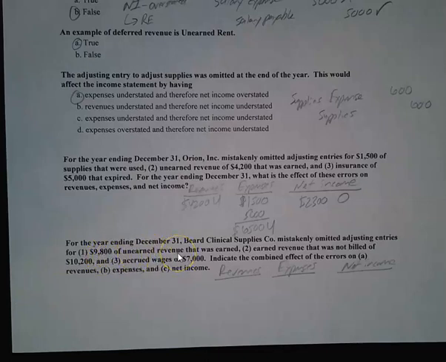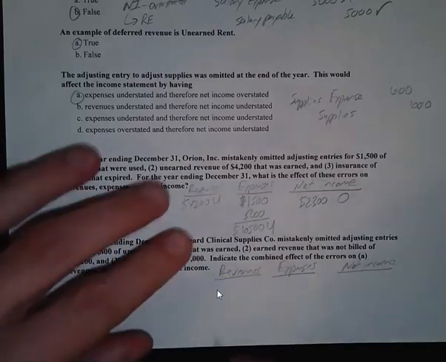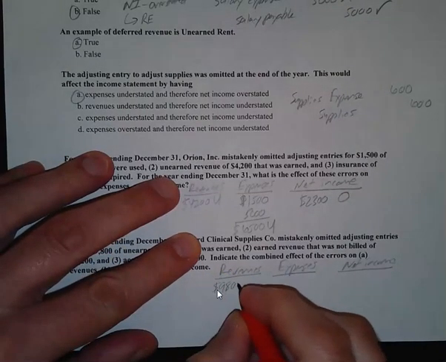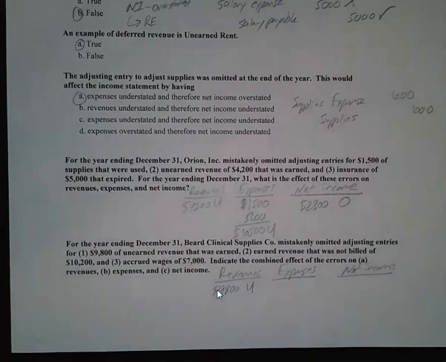$9,800 of unearned revenue that was earned. Well, we added it up here. We said that that was $4,200 understated, so it's going to be $9,800 understated here. So let's go ahead and write that down. And I'm going to put a U there to show that those revenues are understated. 2, earned revenue that was not billed of $10,200. We need to understand here is that this revenue was never recorded either, okay? Because billed and recorded are actually separate things.